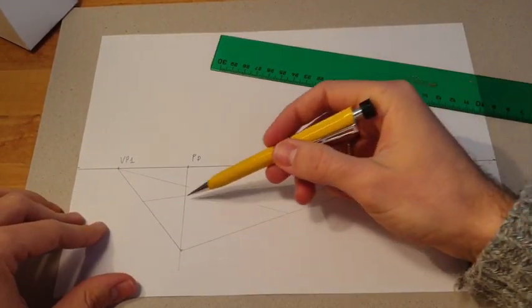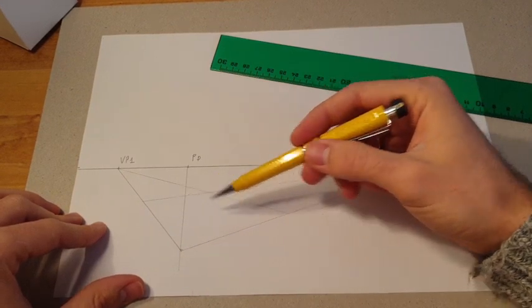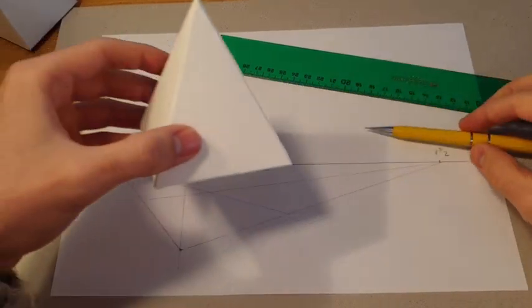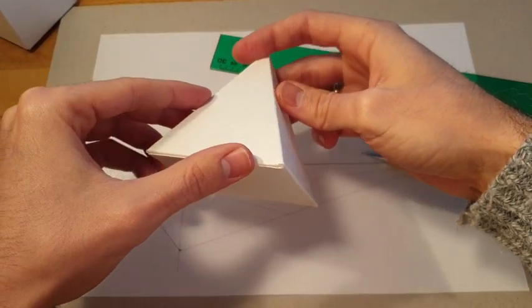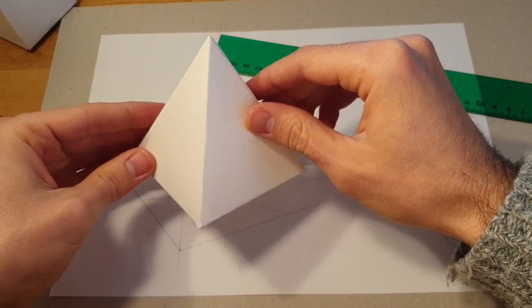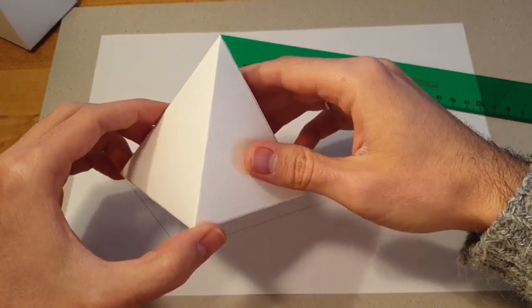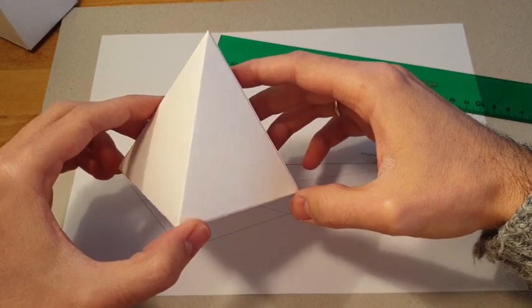Now you see we have a square in 2-point perspective projection. This is the base of our pyramid, which is like this. Once our pyramid is completely drawn, we won't see its square base.